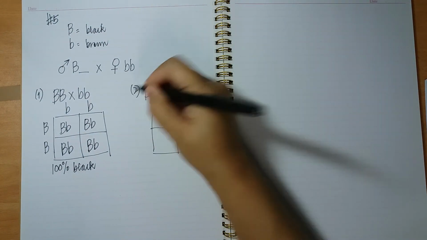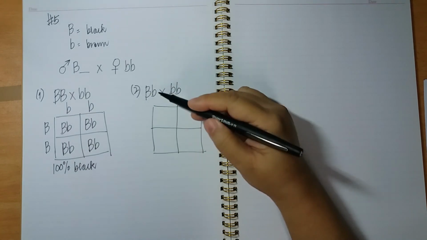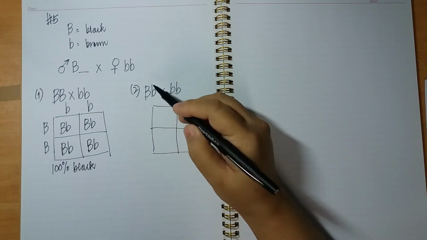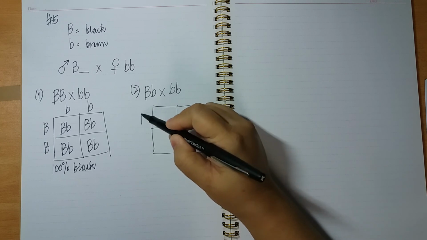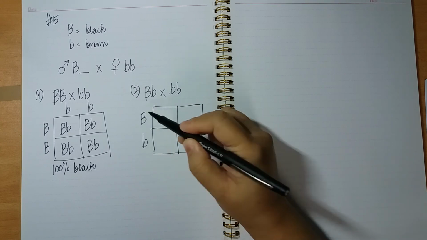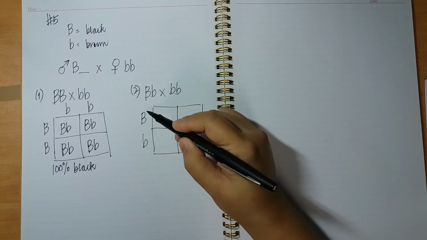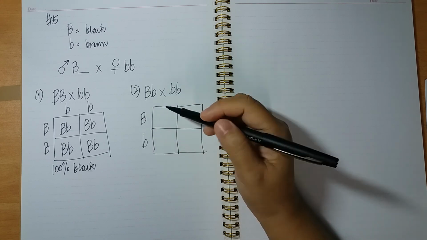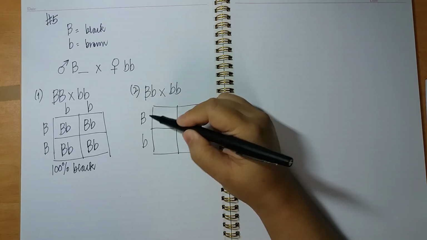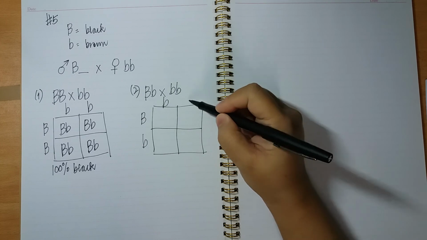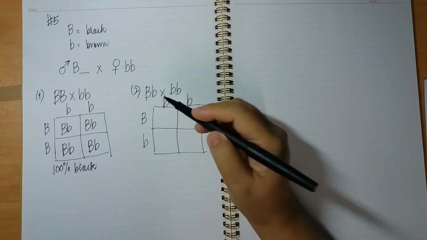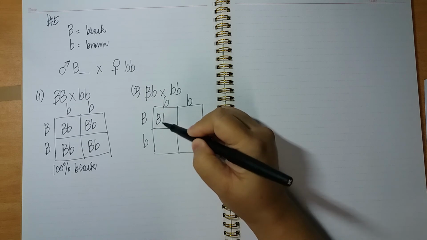Yung pangalawa, kung heterozygous naman si tatay, ano mangyayari? Okay? If you have a parent with a heterozygous genotype again, you produce two different types of gametes. One half carrying the dominant allele, the other half will carry the recessive allele. And then you cross that against a female who is homozygous recessive, so small b, we will get the outcome of this cross.